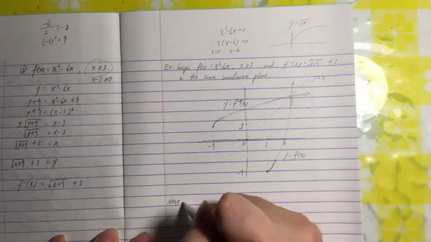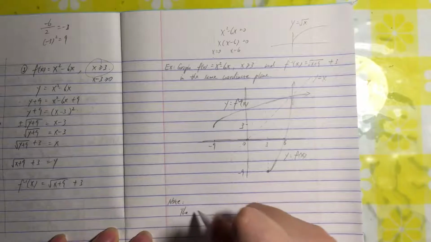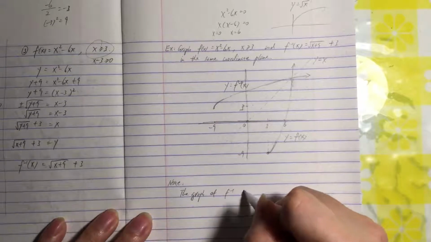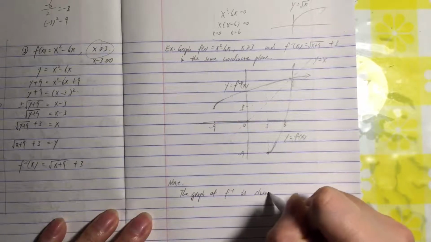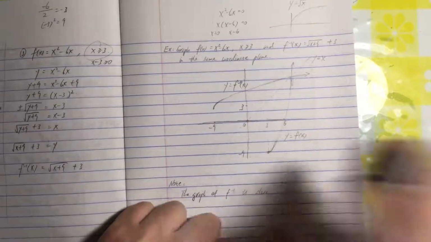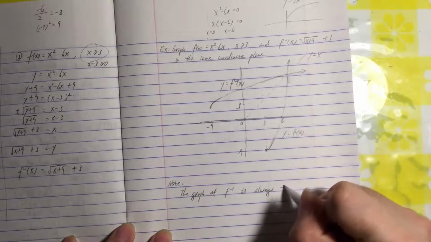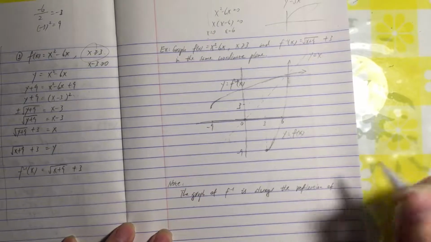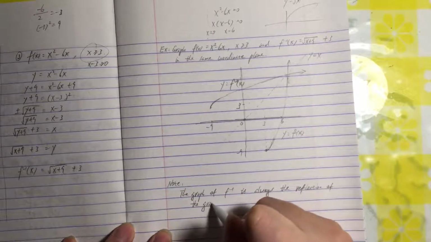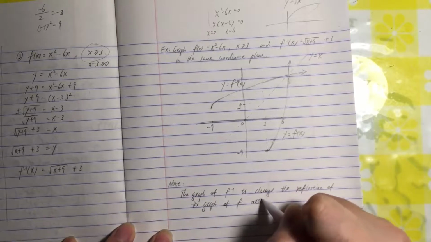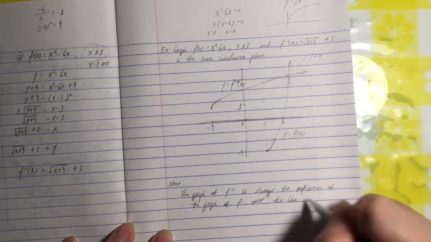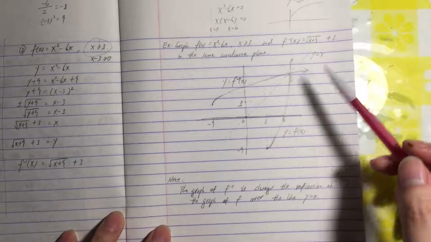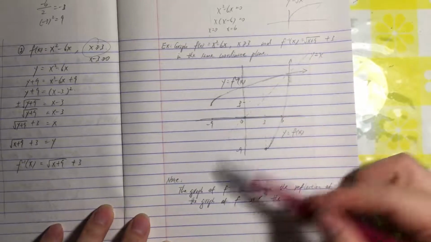So note, the graph of inverse of f is always the reflection of the graph of f over the line y equal to x.